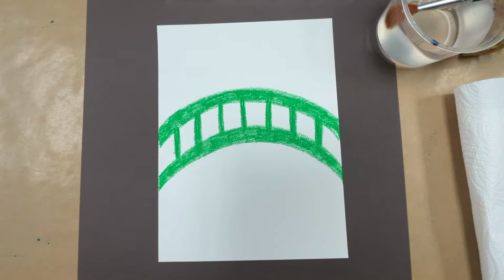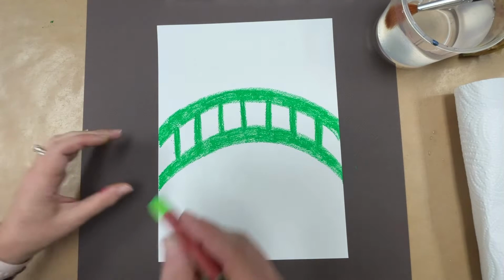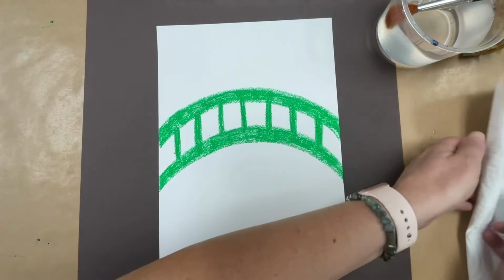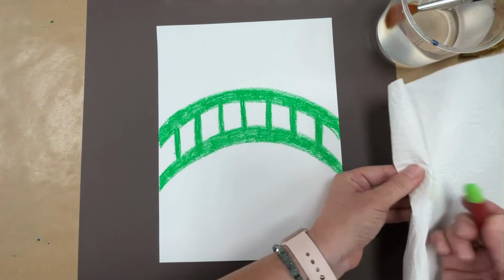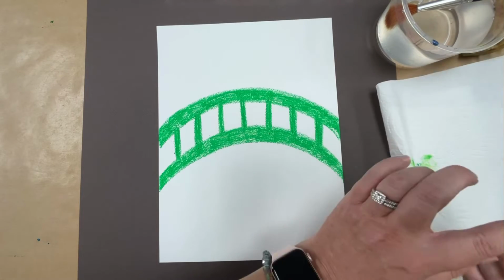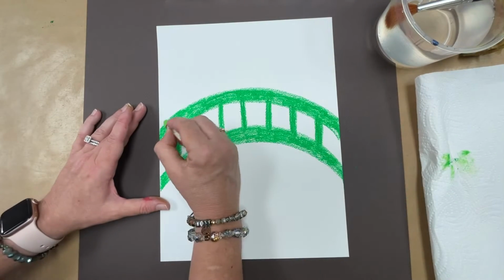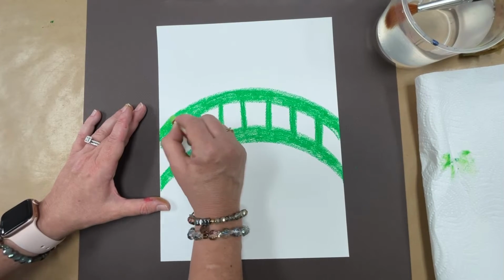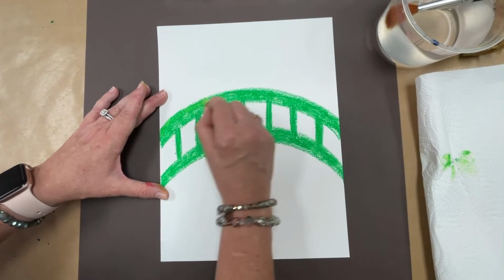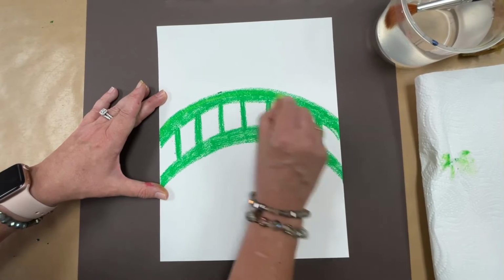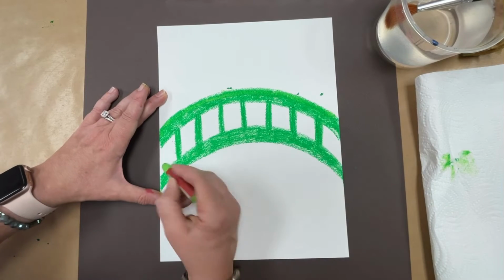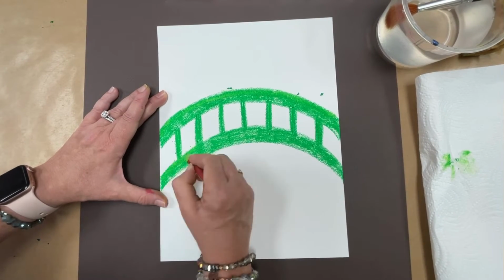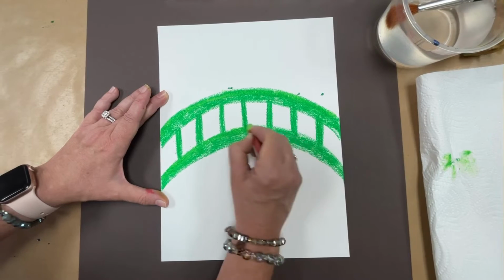But Claude Monet, he really liked to see how the light reflected on surfaces, and so he used lots of colors. So now I'm going to take a lime green oil pastel, and I'm over here cleaning it off with my paper towel because it had a lot of teal on it. And I'm going to go towards the top, just over what I've already colored, and blend some lime green in. And it'll kind of look like there's a reflection on the bridge. And I'm going to do that at the top of the bottom of my bridge.